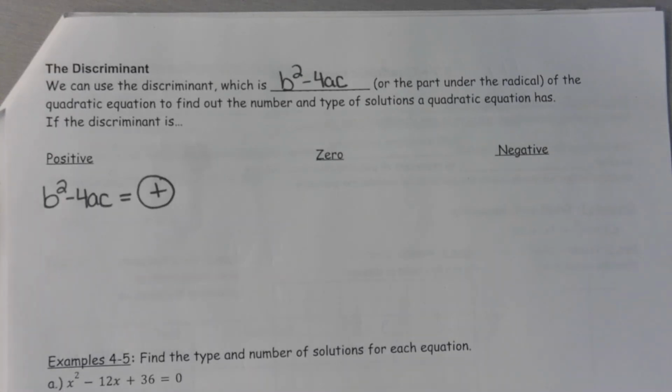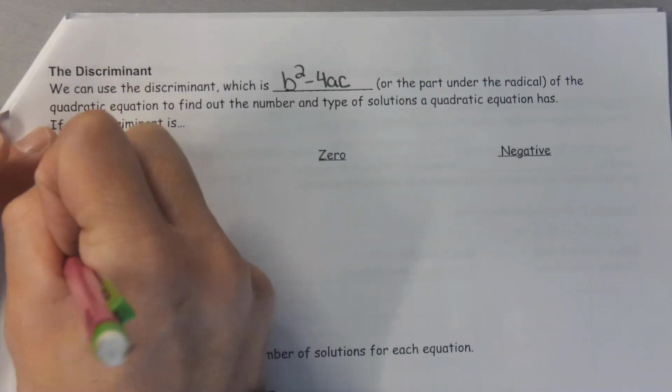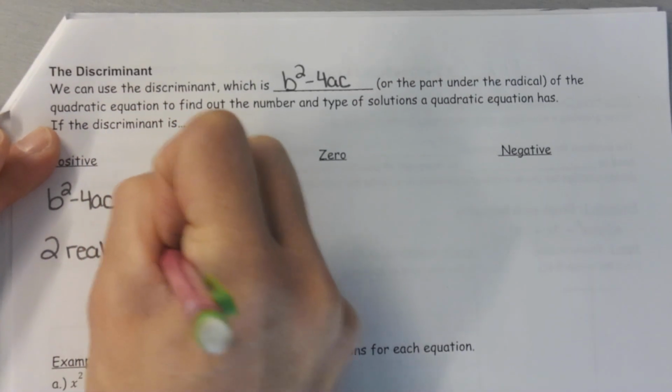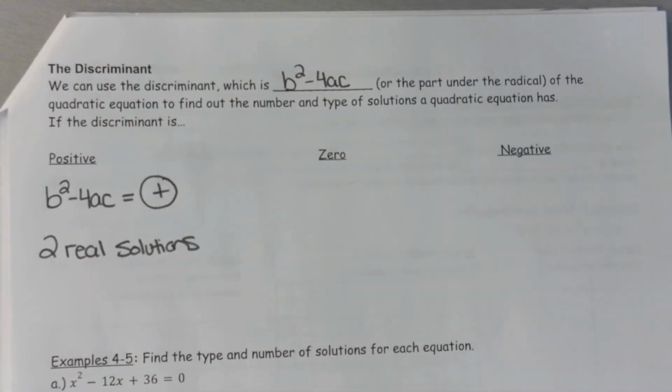If your discriminant is positive, you will always end up with 2 real solutions. Now, those solutions could be irrational. They could be long decimals or things with square roots. Or they could be nice, but they're going to be 2 real solutions. Whatever type of number they are, they will be real. Okay? Whether it's irrational or rational is a different story.